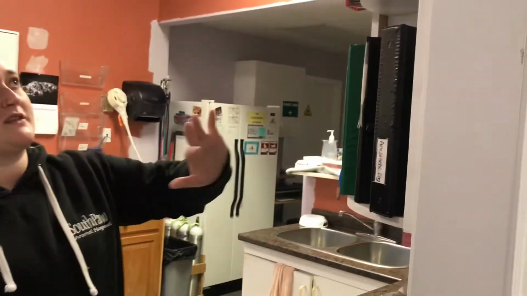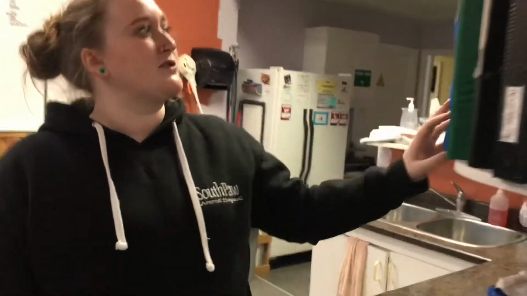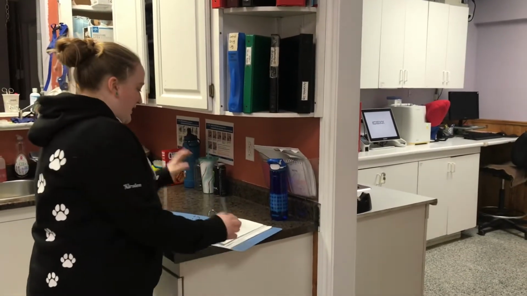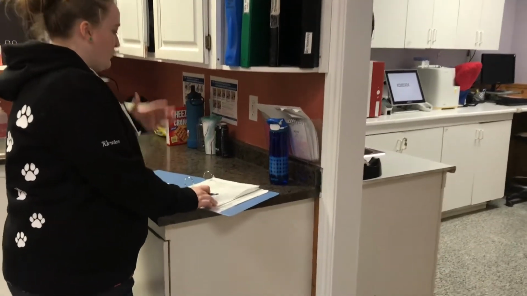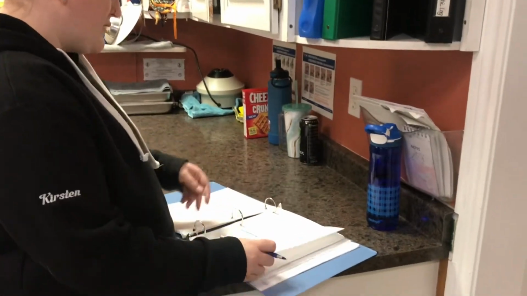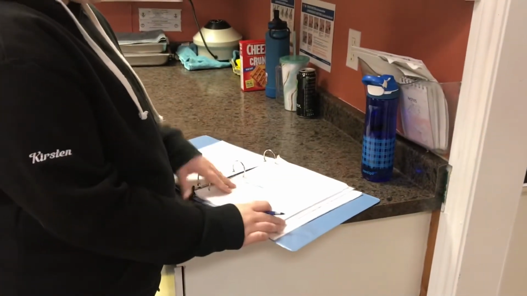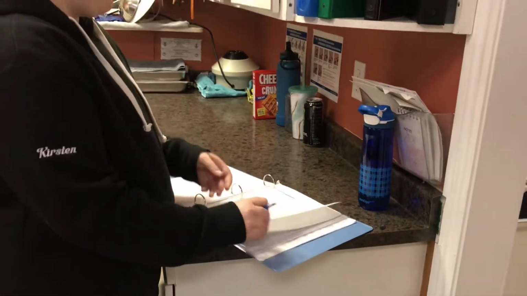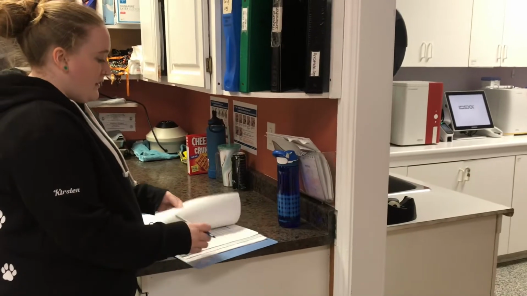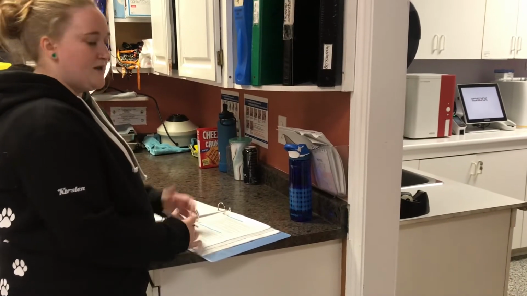So over here we have all of the books that any of us would need. So we have our protocols book as well as our controlled drug log. So our protocols is where we keep all of our standard operating procedures. So this shows how to turn on blood machines, how to clean those, as well as cleaning the centrifuge, cleaning surgery instruments, prepping for surgery, anything that a new tech might need to know.